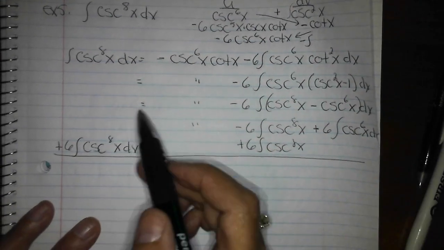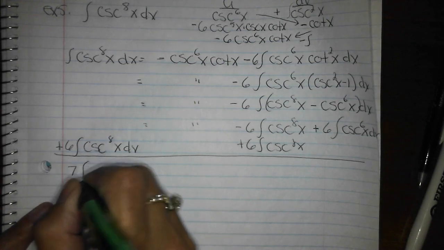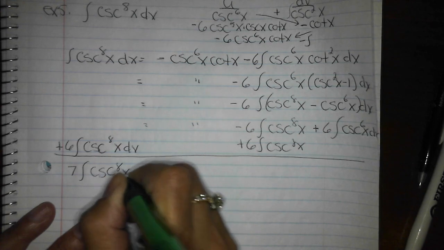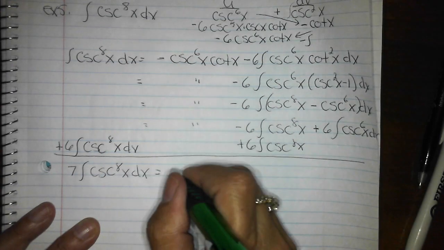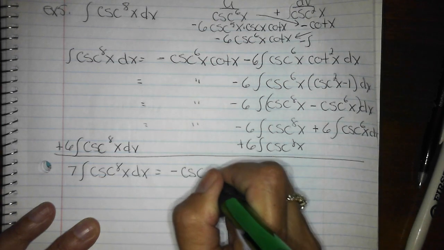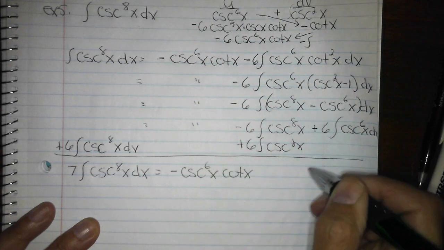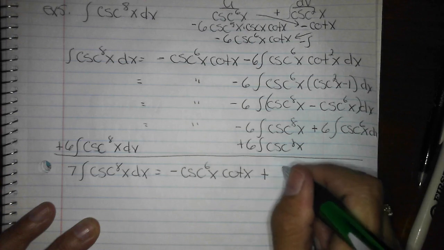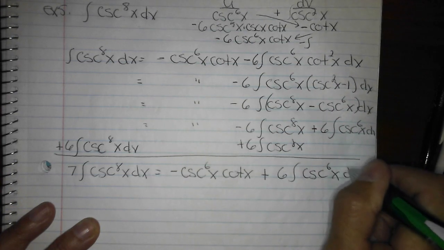So doing that, we will have 7 integrals of cosecant to the 8th x dx equals, I've got my first term here, negative cosecant to the 6th x cotangent x. This term is gone, plus 6 integrals of cosecant to the 6th x dx.